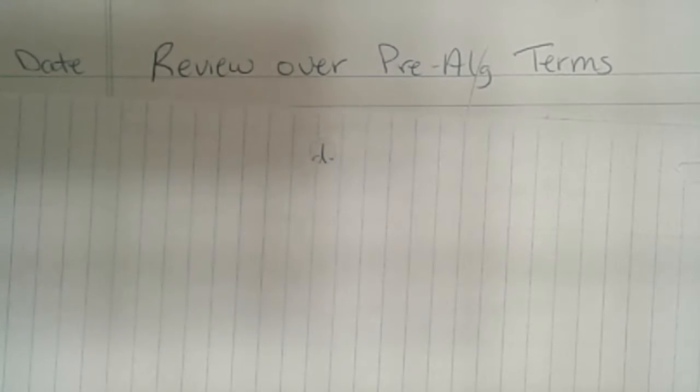All right, guys. So for Algebra A and Algebra 1, this is going to be your first lesson. It's going to be a review over some pre-algebra terms. And I'm going to give you guys a homework assignment going off of this. You need to have these notes in your notebook or in your binder, and I will be checking these on the next day that you're in class.